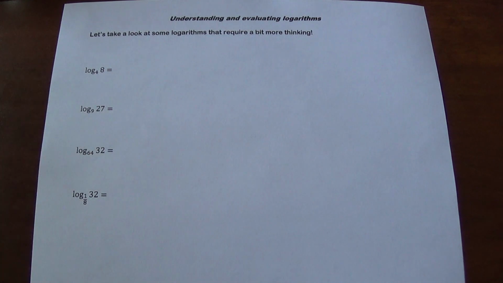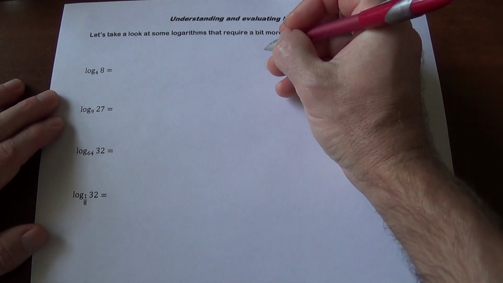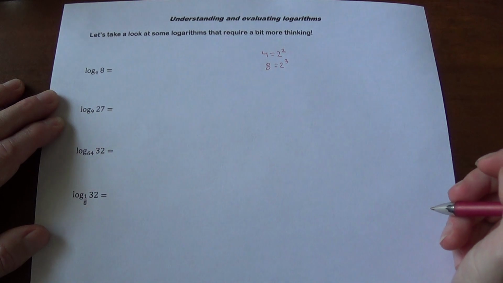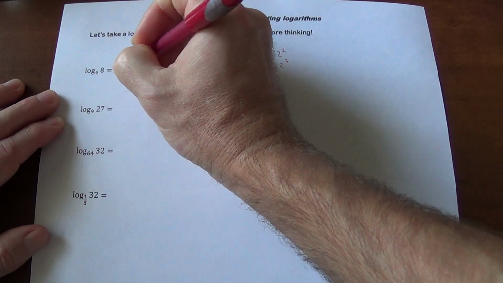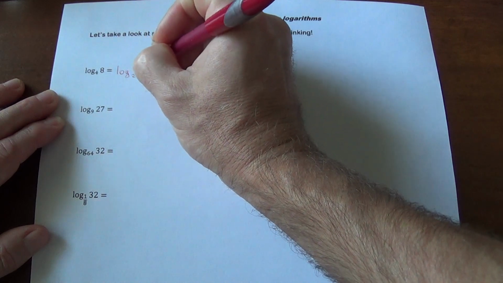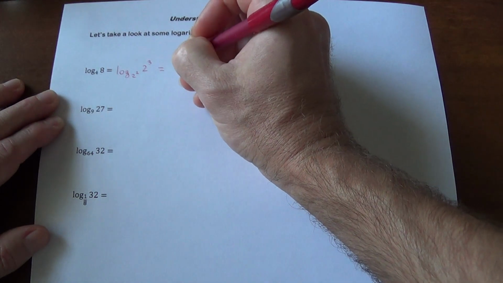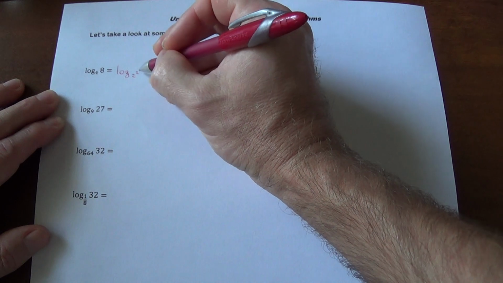Sometimes students look at this and say, oh, I know 4 times 2 is 8, so the answer is 2. Well, 4 times 2 is 8, except we're not trying to multiply, we're trying to raise a number to a power. So we need to think about 4 and 8. What do they have in common? They share base 2. 4 is 2 squared, 8 is 2 cubed. So if you rewrite it this way, this is basically going to tell you that your exponent is actually going to be 3 halves. 3 on top, 2 on the bottom. We're talking about this 3 and this 2.